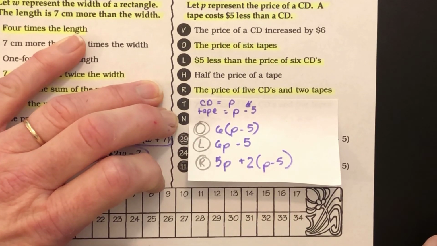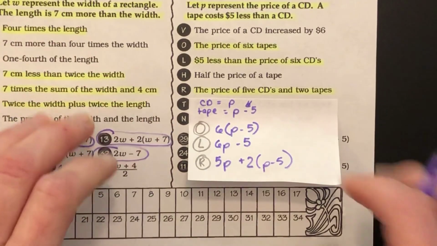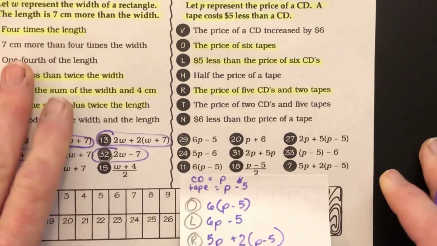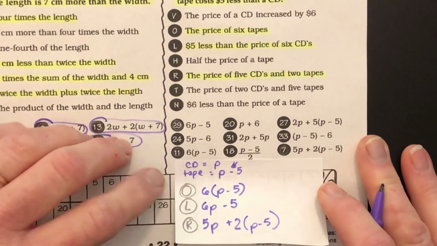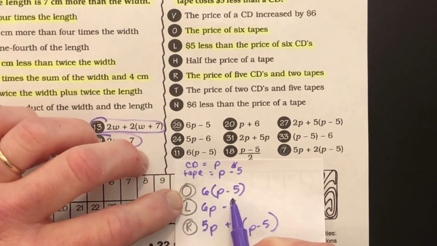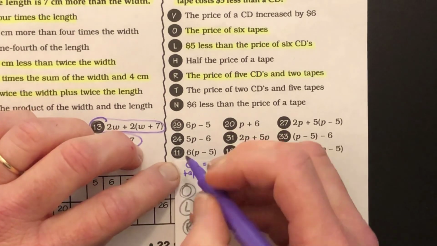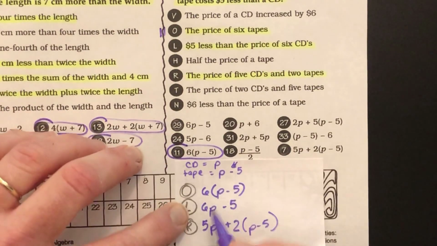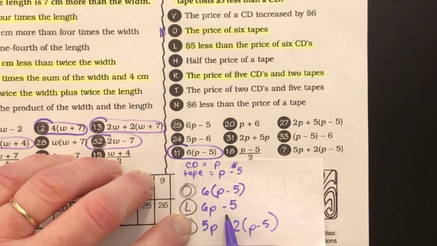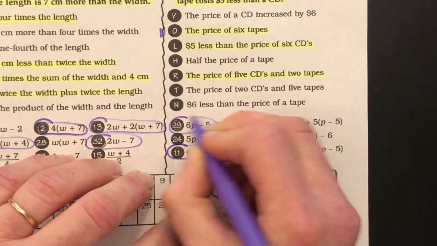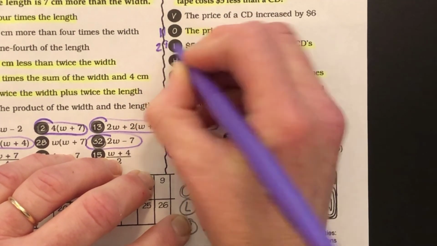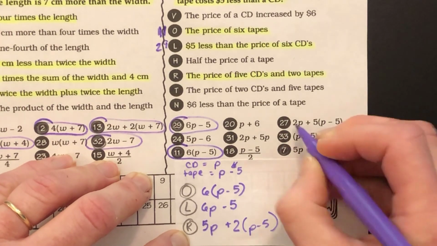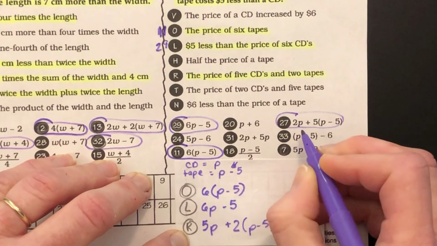Let's see how we did. O is 11. L, 6P minus 5, is 29. And then R is 27.